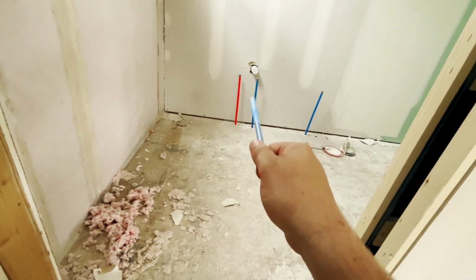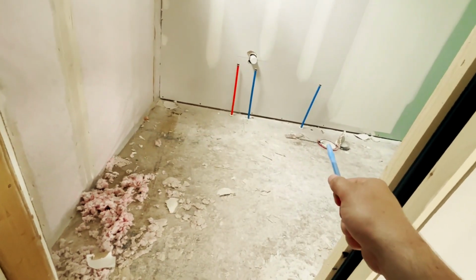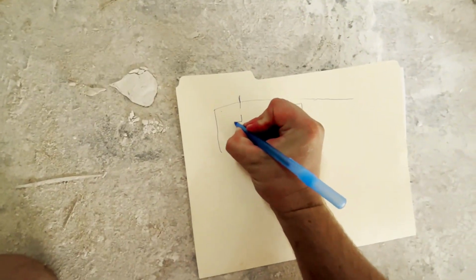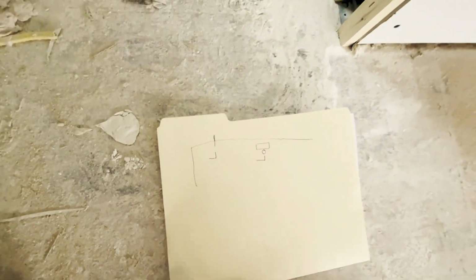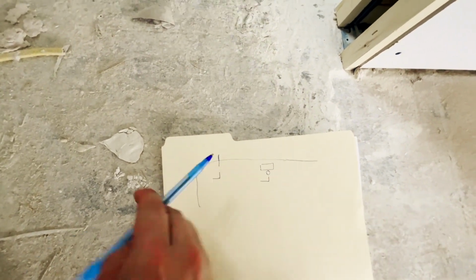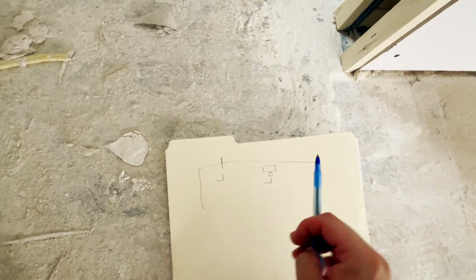The measurements that I'm most concerned about are the center of the sink plumbing from that wall and the center of the toilet from the same wall. So I'm going to draw a little arrow representing that I'm taking measurements from that wall to the center of each one.